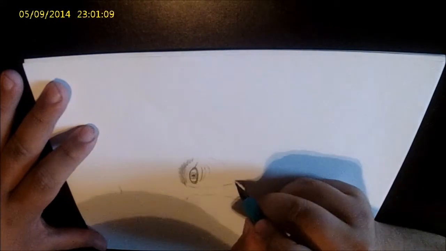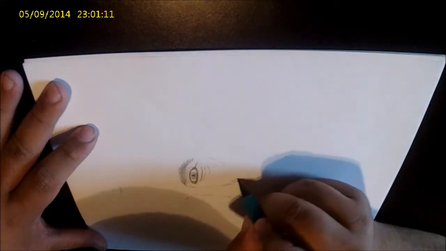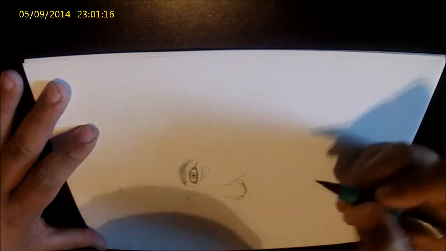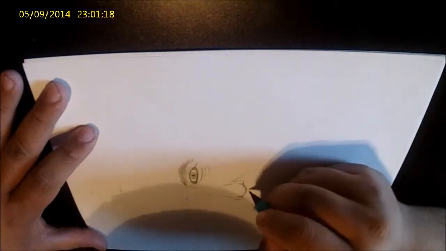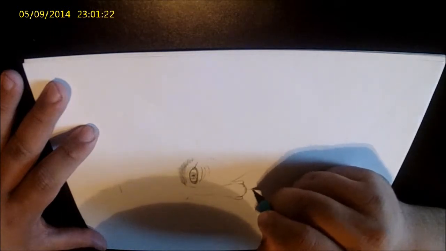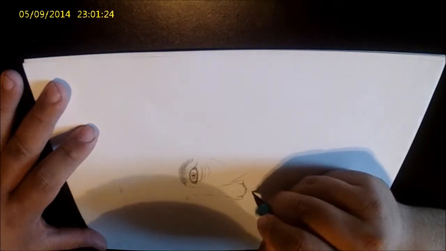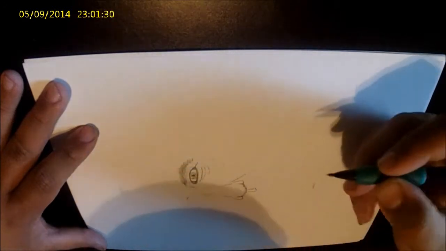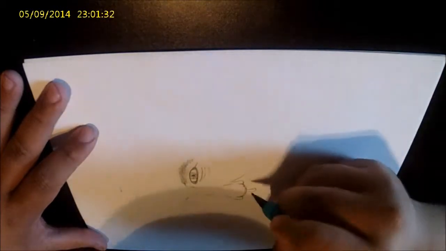Over here with our nose, we have a little line that connects the inside of our cheek and our mouth. Between our mouth and nose, we have this little part of our lip that kind of opens up a little bit like a trapezoid, and the middle of our lips is usually a little point.